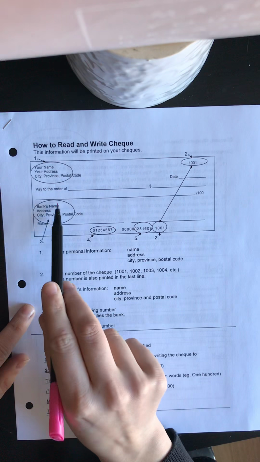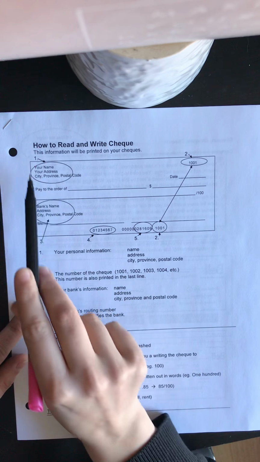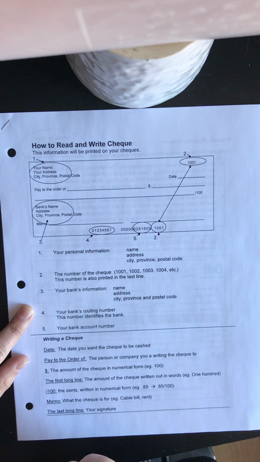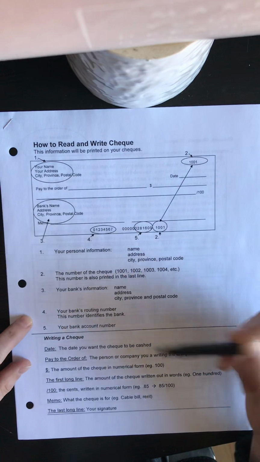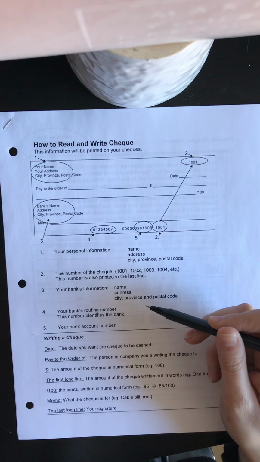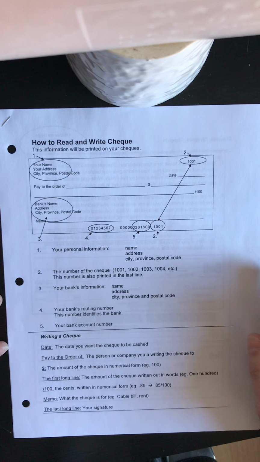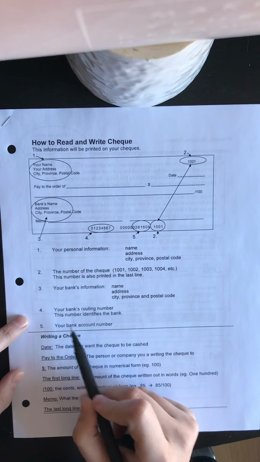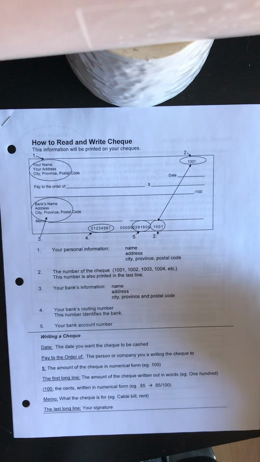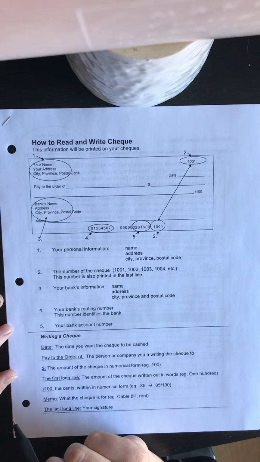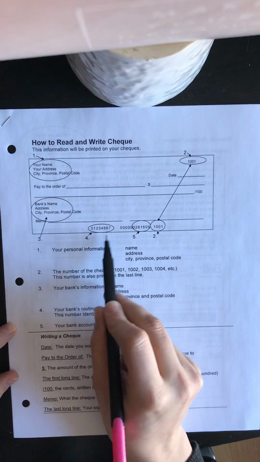Your bank information can be found under here. Remember, the top one is your address and the bottom one is your bank's address. Number 4 here, these numbers down here, that's your bank's routing number. It's just used to identify which bank your check is coming from. You often will need this if you're going to write a direct deposit form. So maybe you get a new job and they want to know how to deposit that money into your account directly. That way they can skip writing you checks. You can get that information off the bottom of any checks that you have. So that's your bank's routing number there.